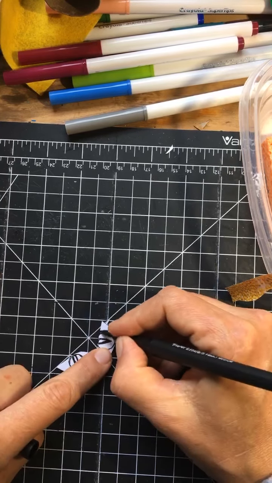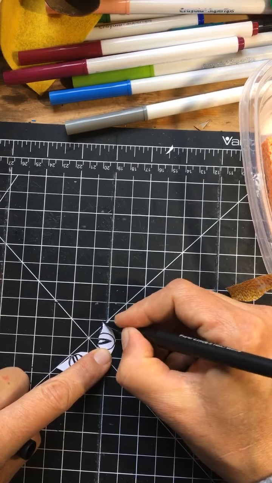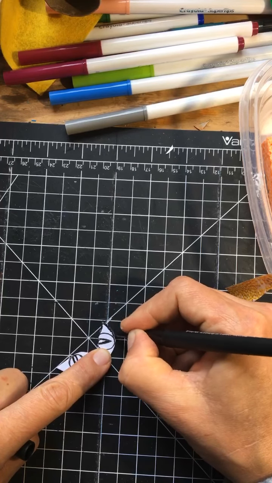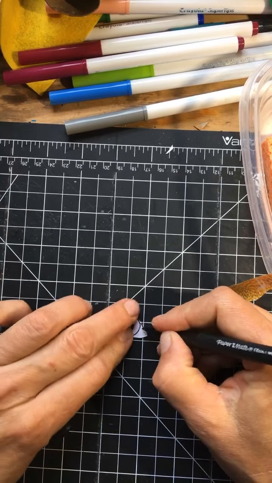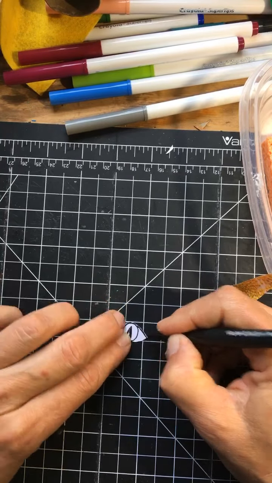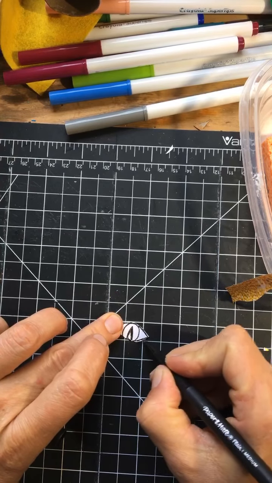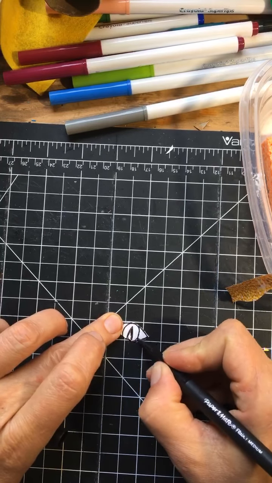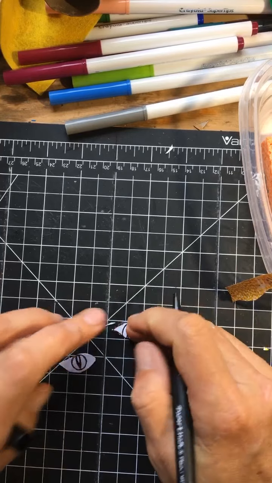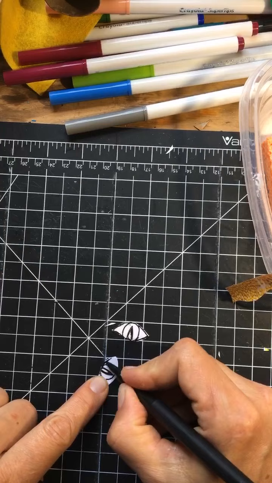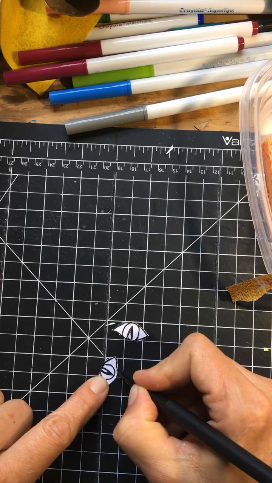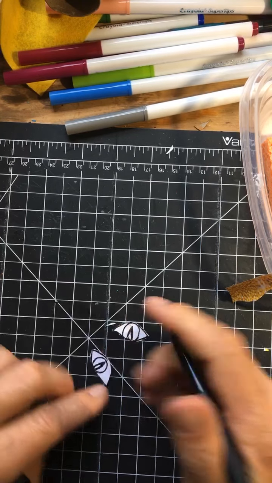And you know what? I'm also going to just take some time here and outline my eye, just so that it can stand out a little bit more. Stand out a little bit more. That adds a little bit more emphasis, and emphasis means that you add importance to it. You emphasize something. Make it stand out so people can see it.